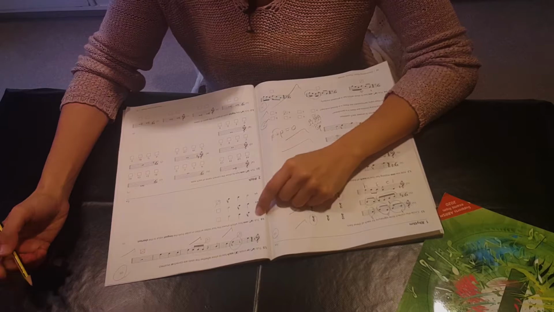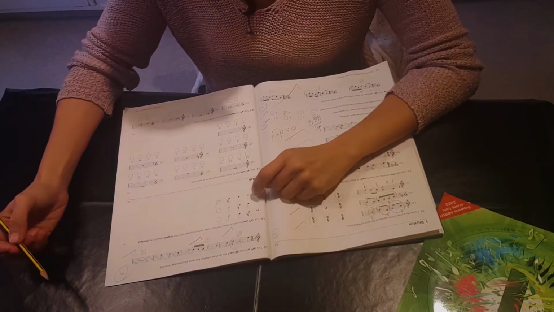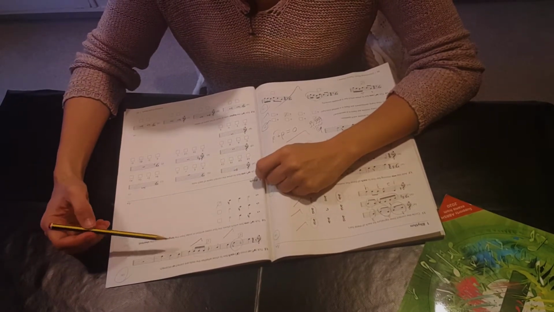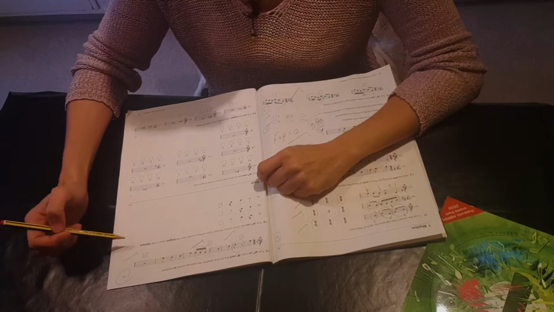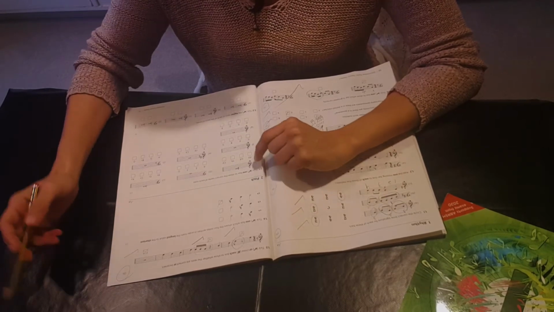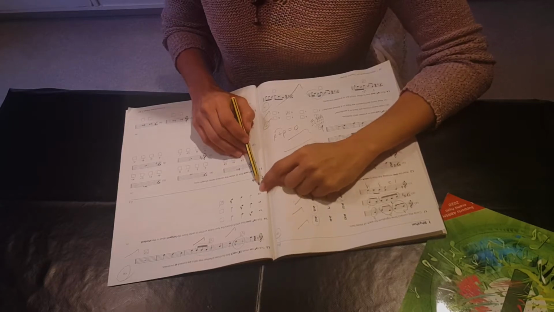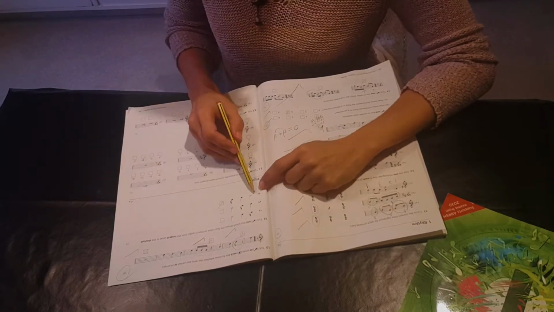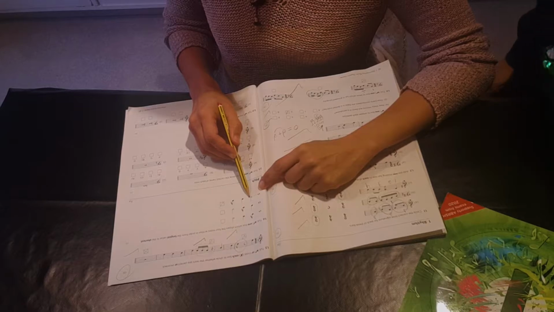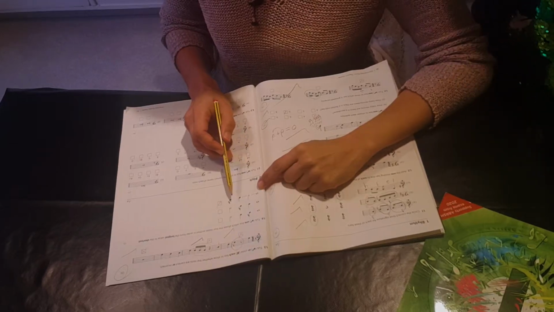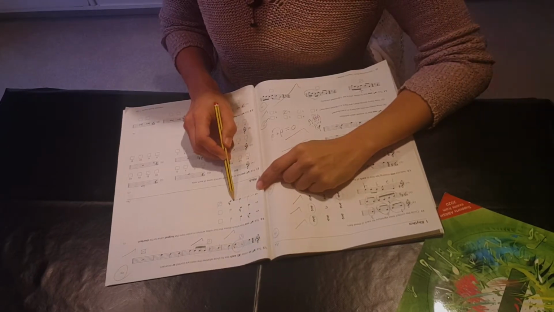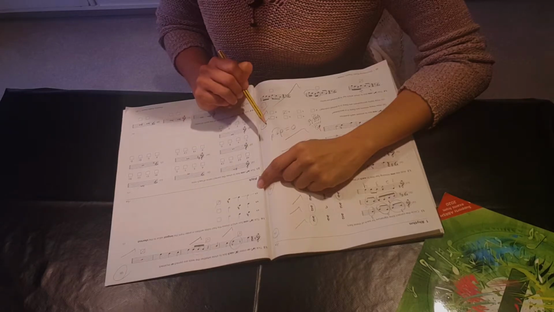Right. Last, tick one box which shows the 4 notes written in order from the longest value to the shortest value. So we have semibreve, the longest. After semibreve comes minim, then crotchet, then semiquaver.